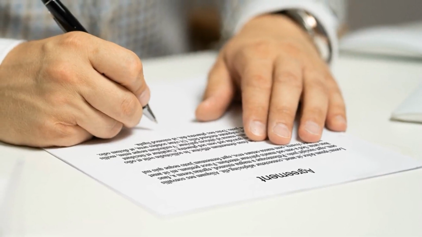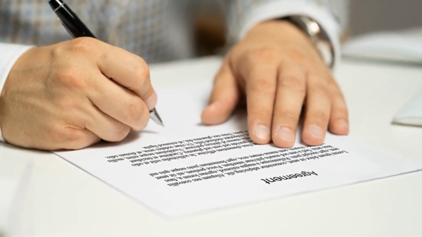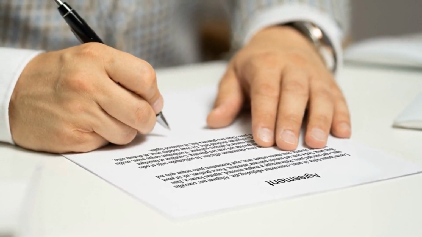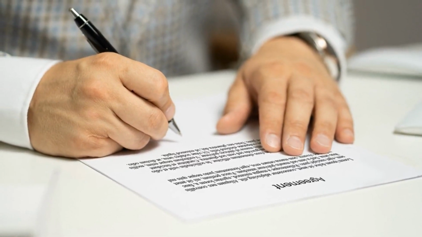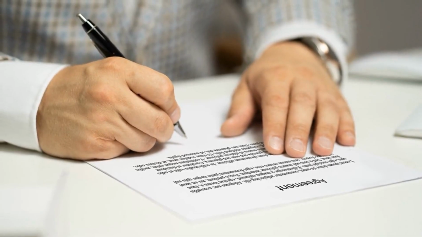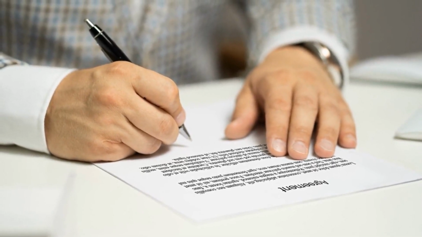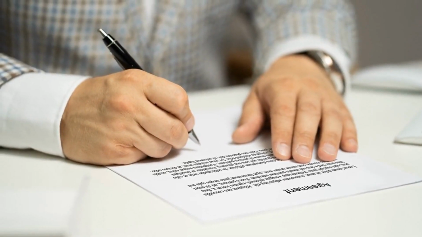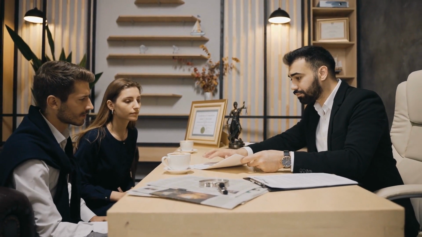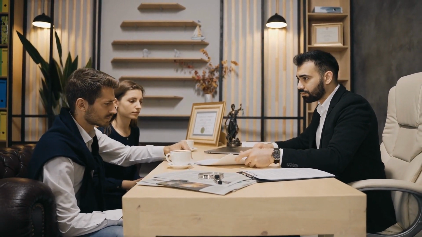Contract termination is a complex legal process with significant implications. Understanding the legal grounds, following proper procedures, and considering the potential consequences are essential steps before ending any contractual agreement. When in doubt, seeking professional legal advice is the best way to protect your interests and ensure compliance with all legal requirements.